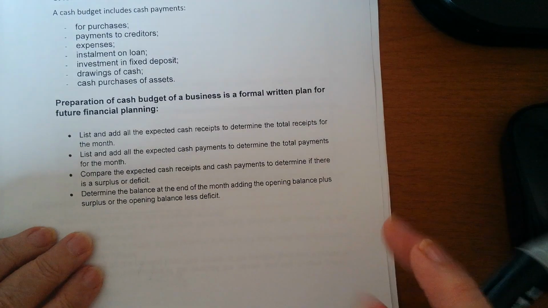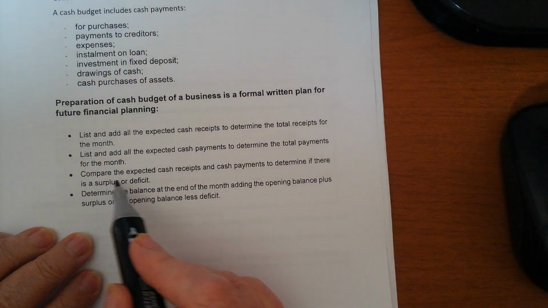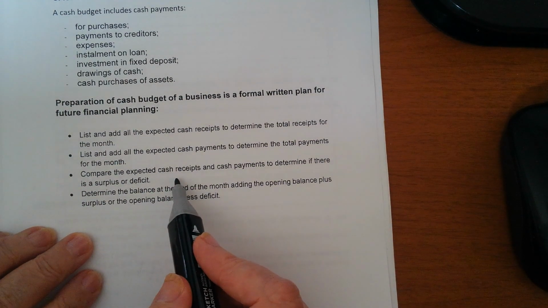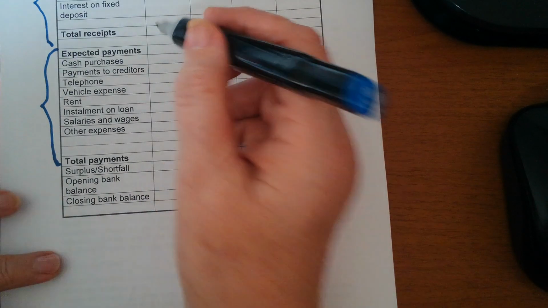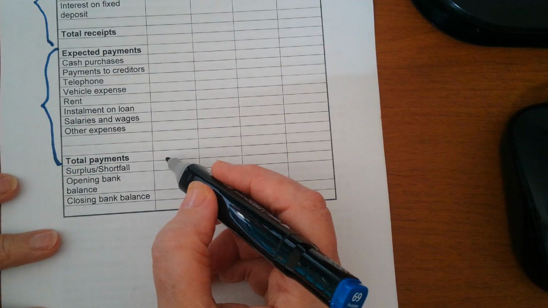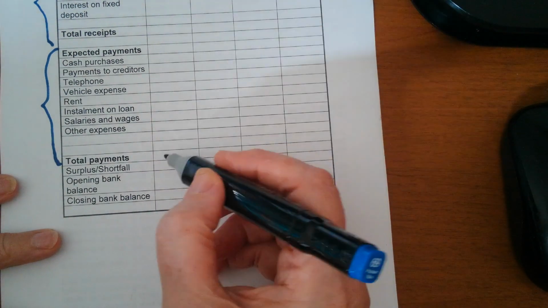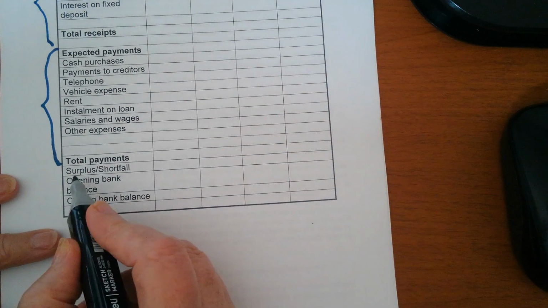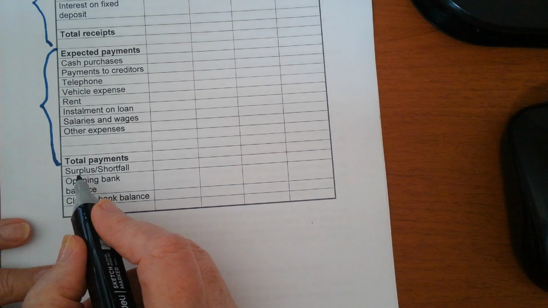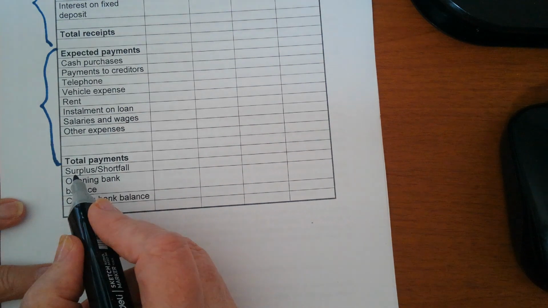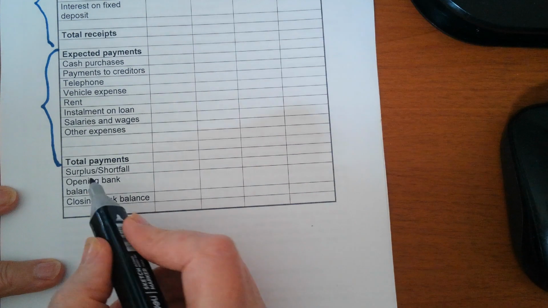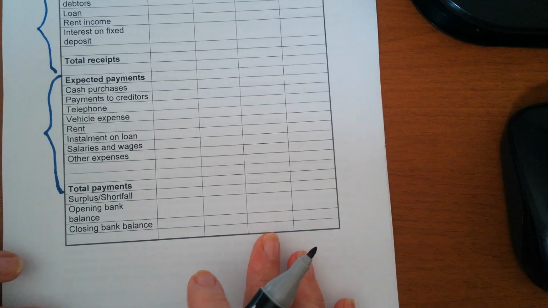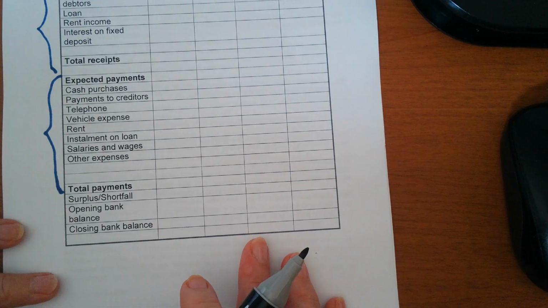Okay. Then we will compare the actual cash receipts and payments to determine if there's a surplus or a deficit. So I will take this receipts figure and I will subtract the payments. If my receipts are more than my payments, then it will be a surplus. So I've got more money in the bank. I didn't take everything out. If my payments are more than my receipts, then I will have a shortfall because I don't have enough money to pay for all of that.